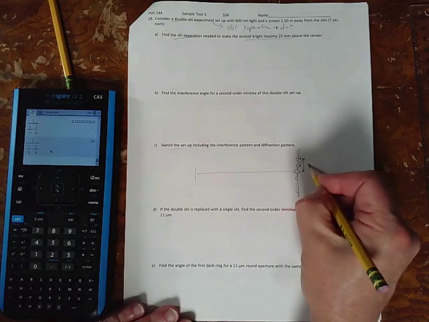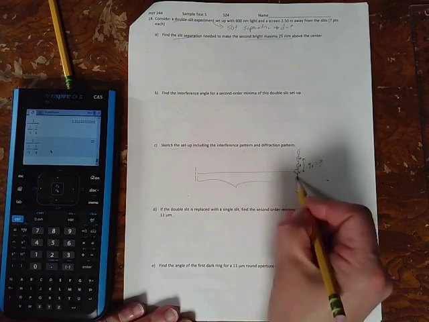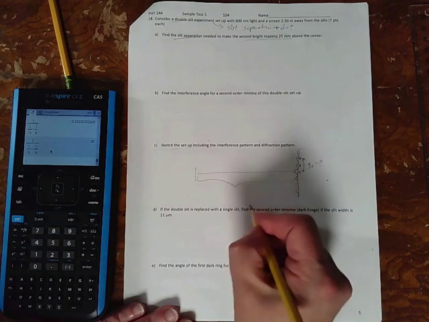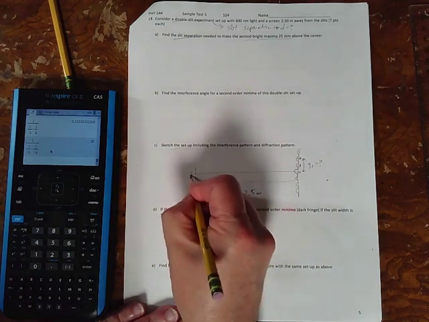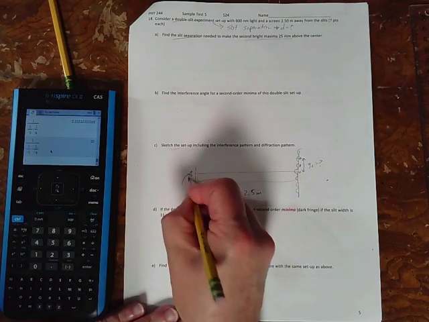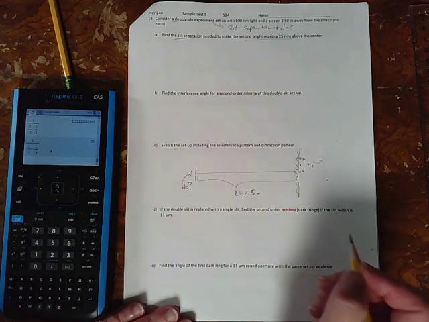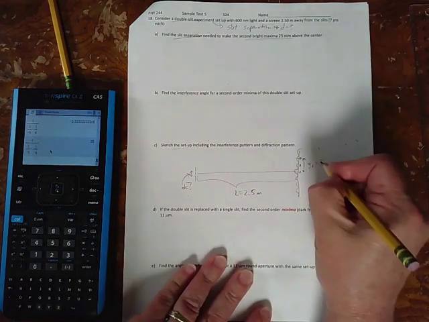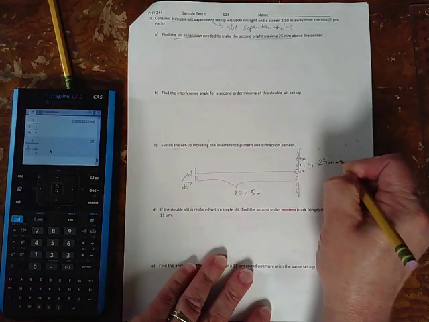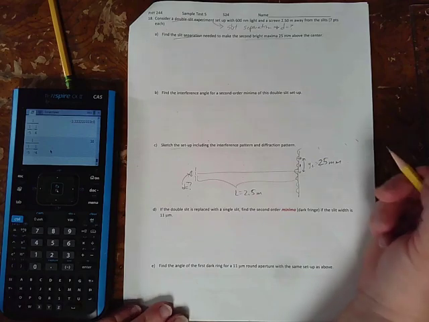So this would be y2. We got distance to the screen, 2.5. We got the slit separation here. Well, that's what we're looking for. Okay, and we're given that y2 is 25 millimeters above center. Okay, find the slit separation.